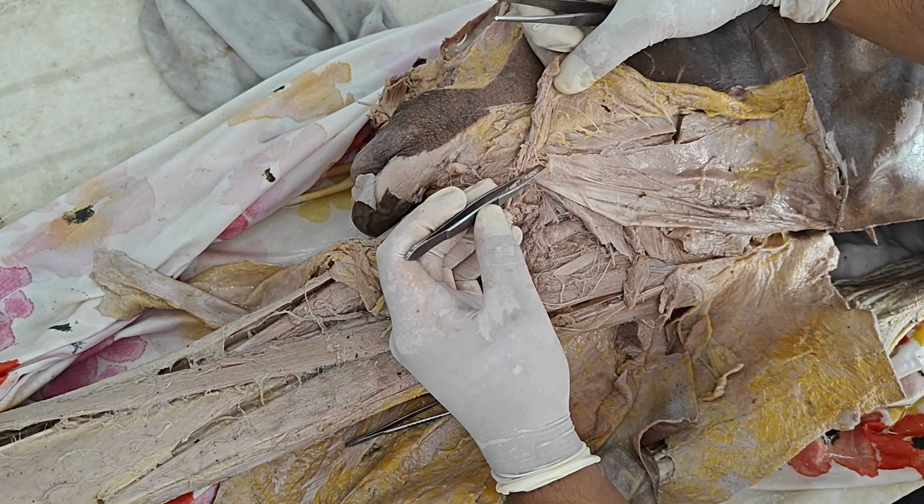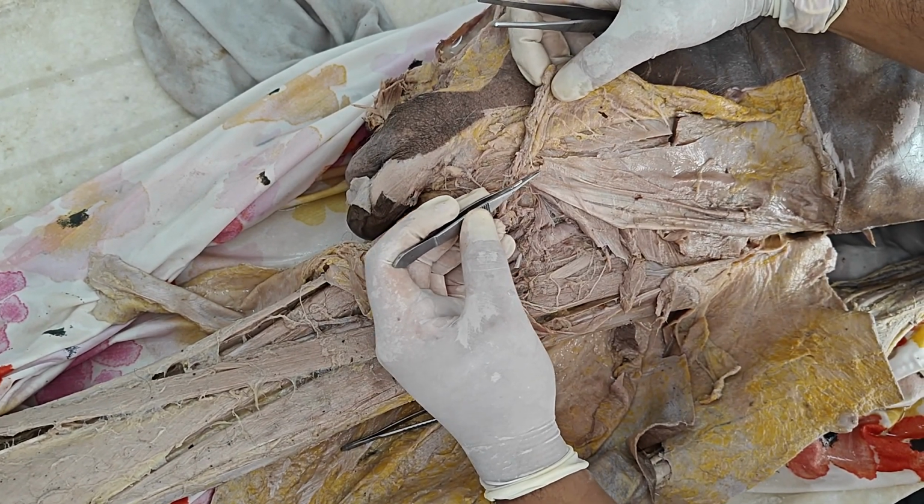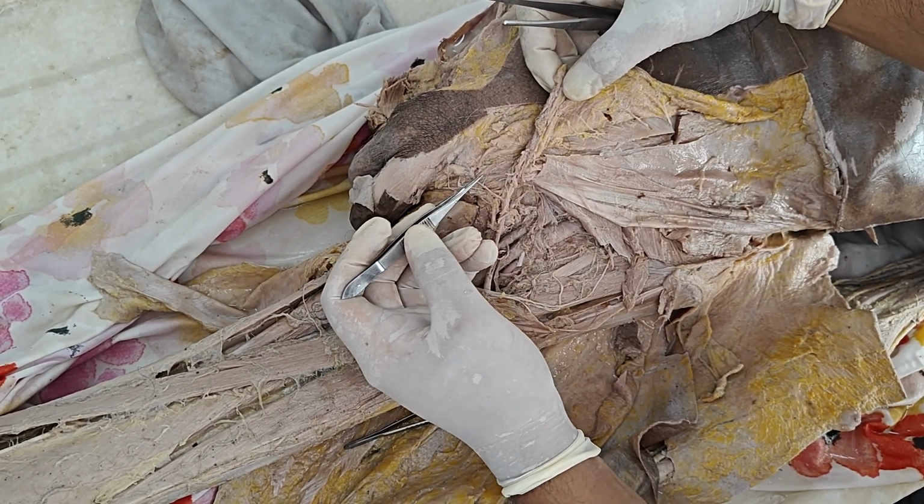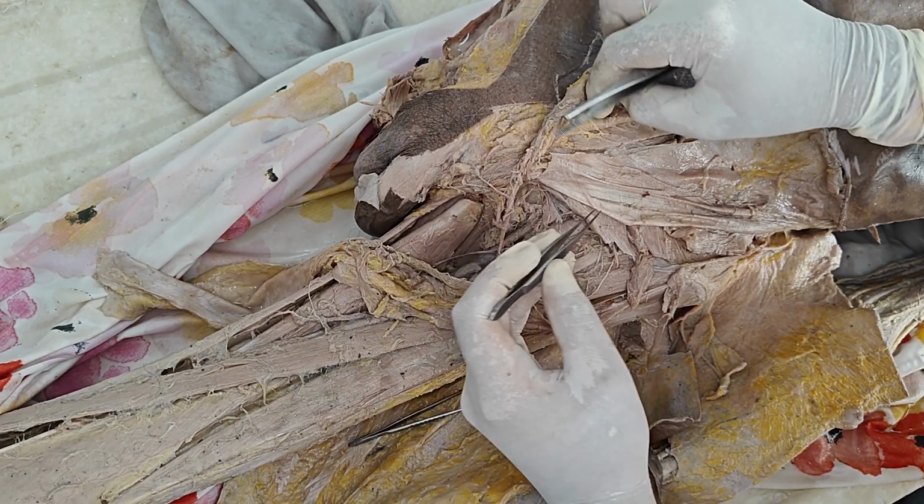Another covering, the external oblique, is continuous inside the spermatic cord as the external spermatic fascia.